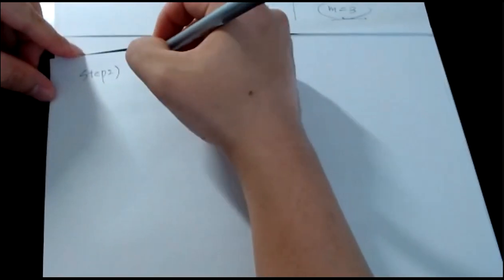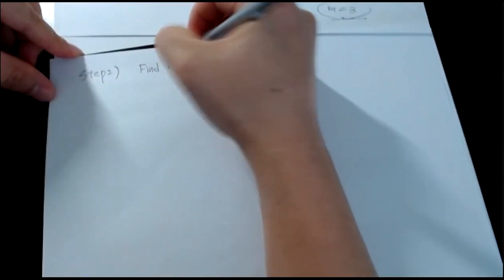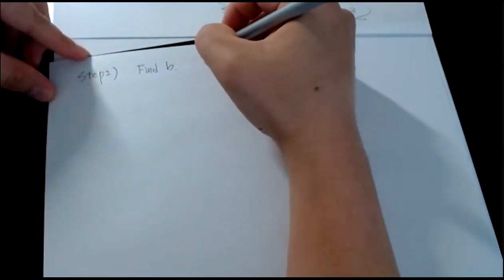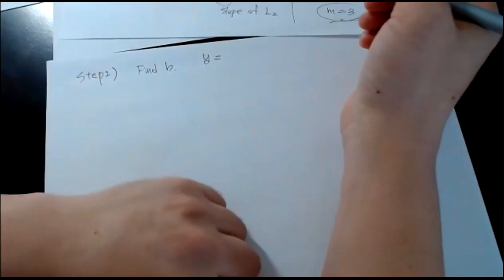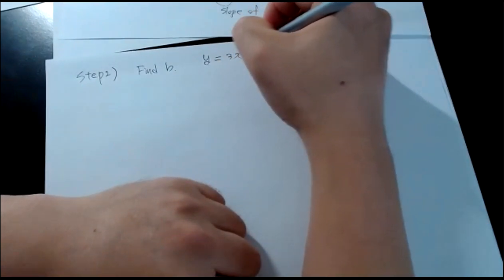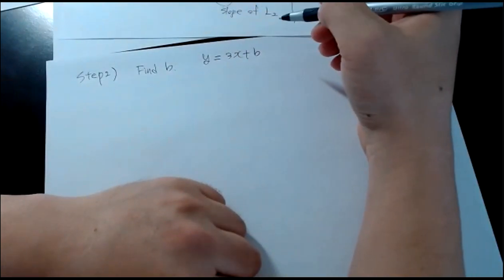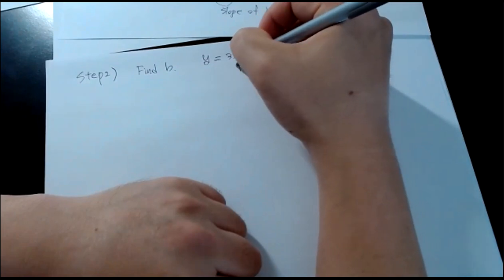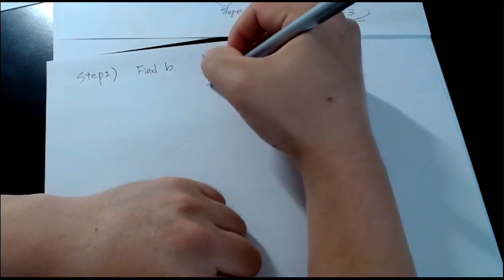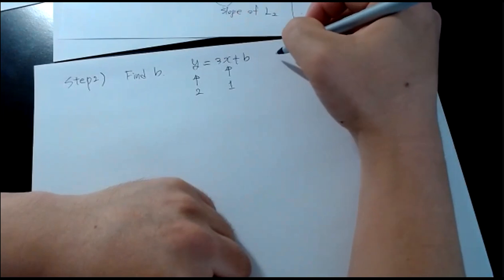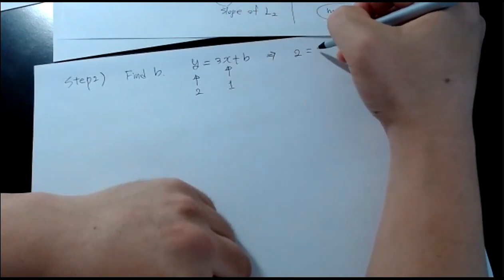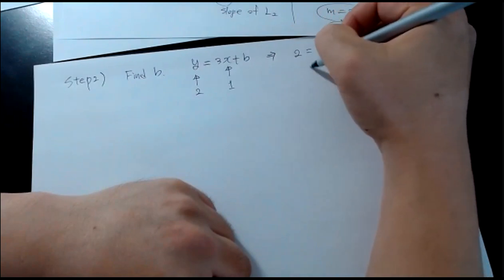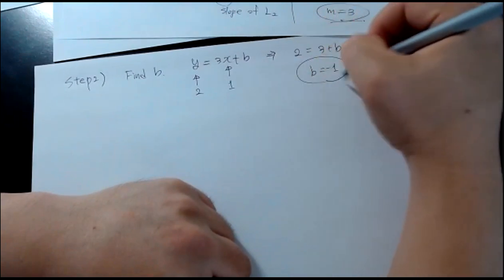Step 2, find b. So far we have y is equal to mx plus b, where m is 3, so y equals 3x plus b. Then we plug 1 into x and 2 into y. So 2 is equal to 3 plus b. So b is equal to -1, right?